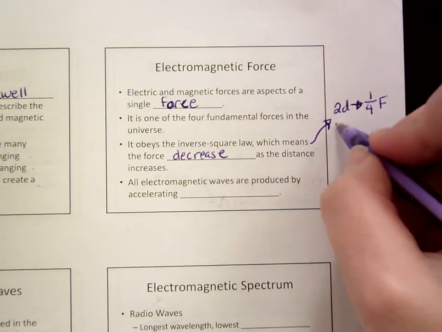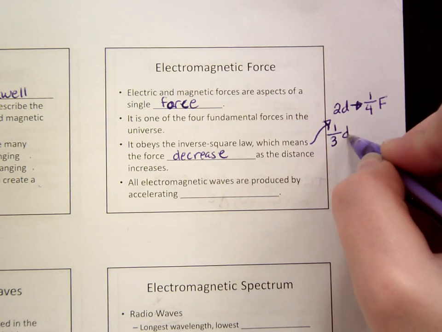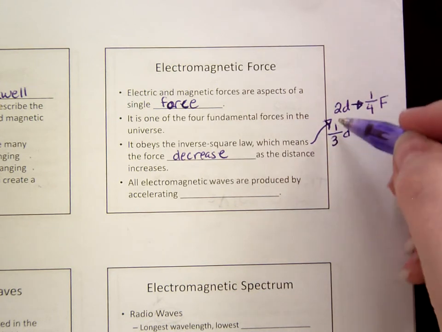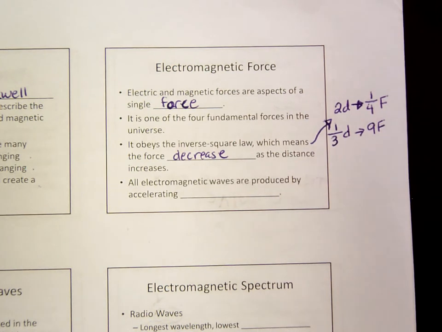Or let's say you brought them 3 times closer so the distance was only 1/3 of what it was. When you bring them 3 times closer together, the force becomes 9 times stronger.